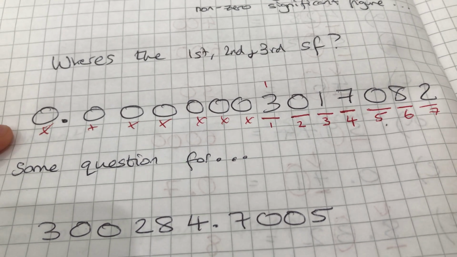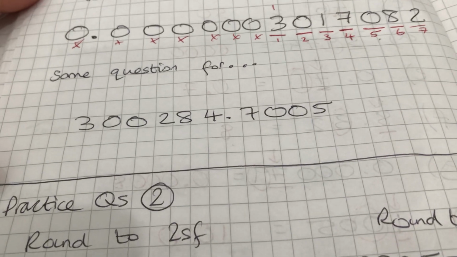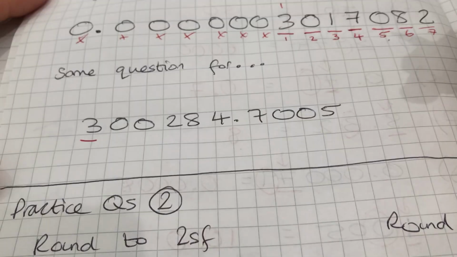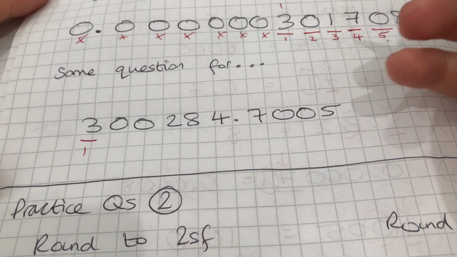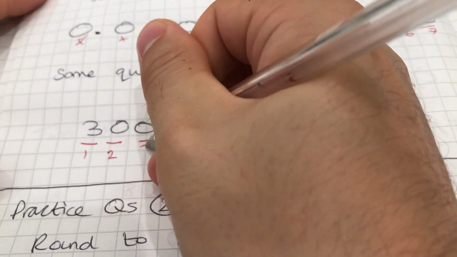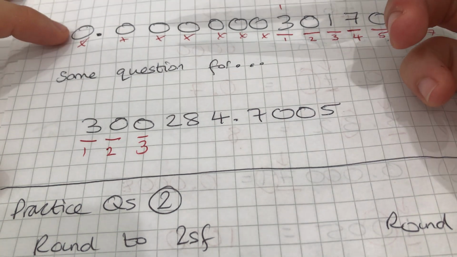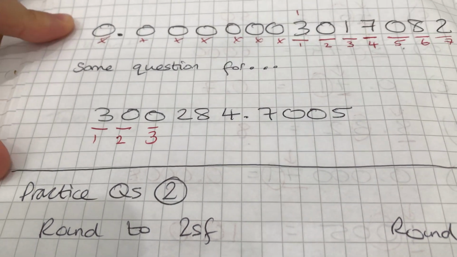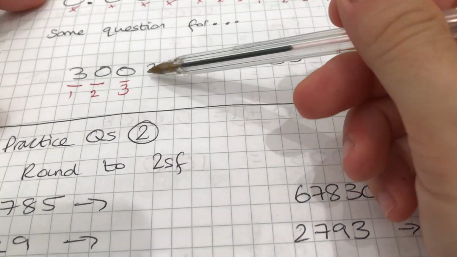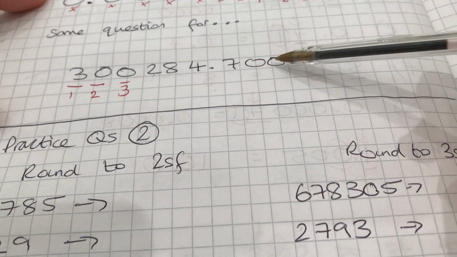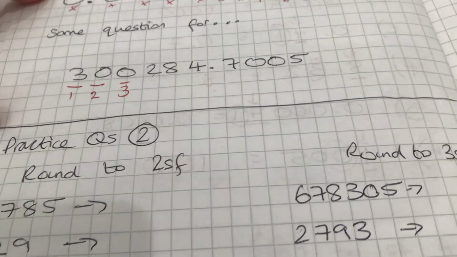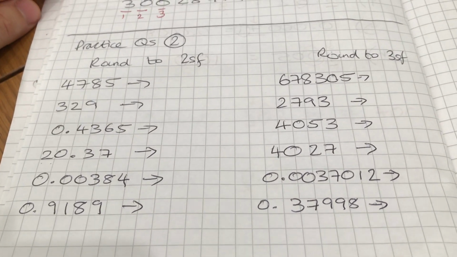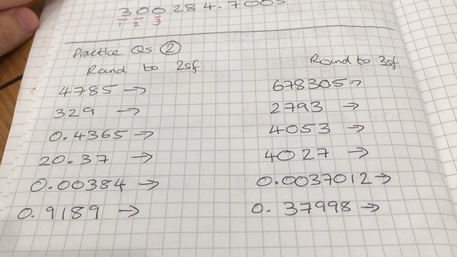Okay. Next one, same question for this. Where's the first, second, and third sig fig? First one we find straight away. So do we ignore the next zeros? No. That's the second. That's the third. You only ignore the zeros if they were before your first non-zero. Right. And then, of course, 4th, 5th, 6th, 7th, 8th, 9th, 10th significant figures there. So here's some practice questions for you. Now you know that. Pause it, and then I'll go through them.